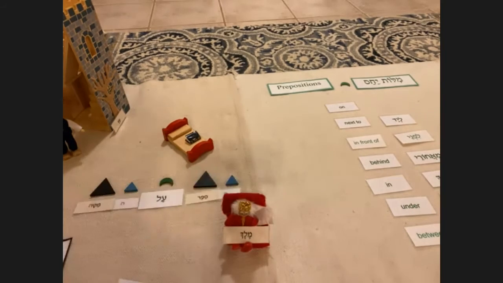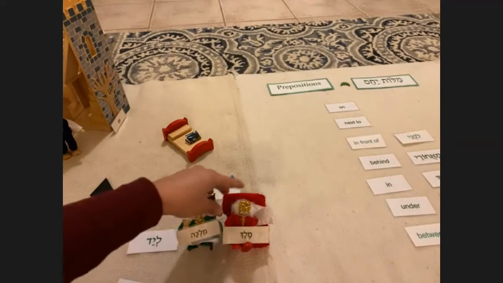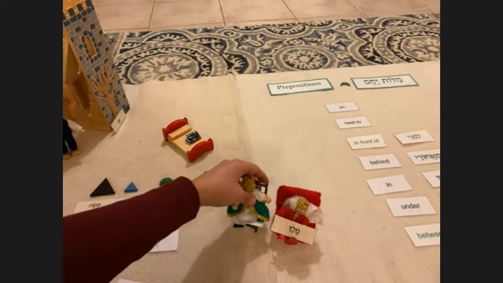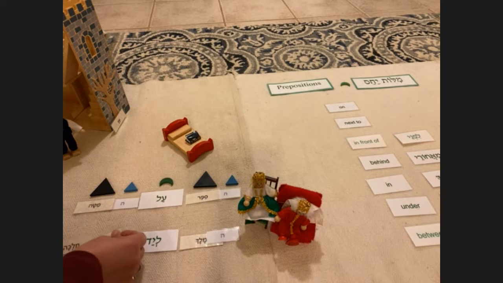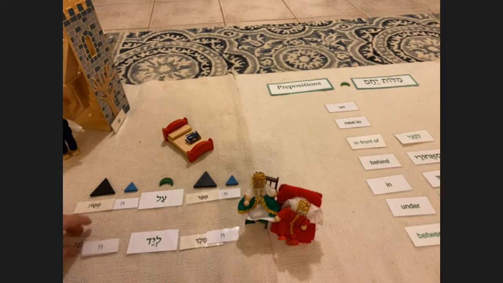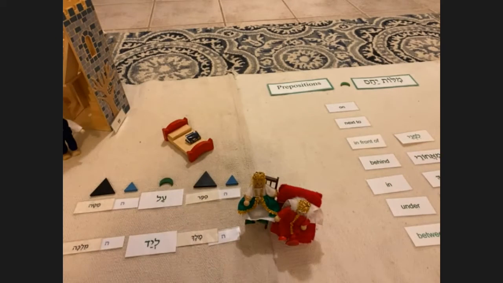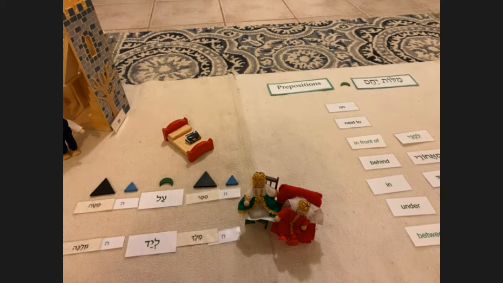Over here, I'm taking my melech, malka. I'll take another milat yachas. Over here, I'll take liyad. And I can create another short phrase. We have hamelech, right? The king. Liyad ha-malka. Hamelech liyad ha-malka, which means the king next to the queen. This is an extension for the Armon work.